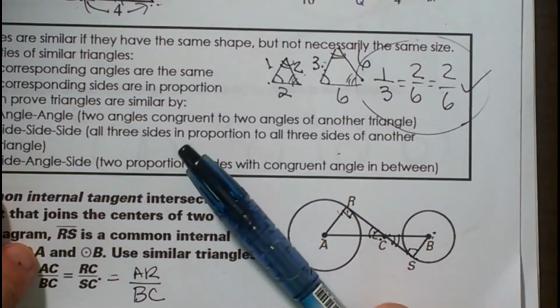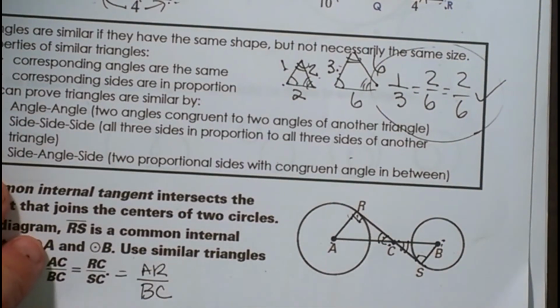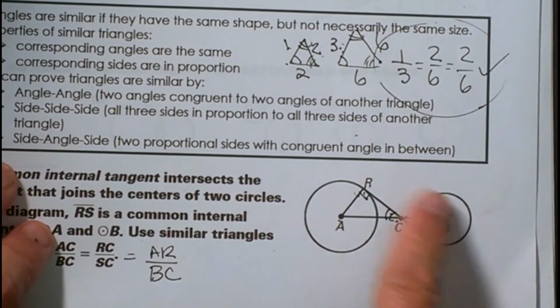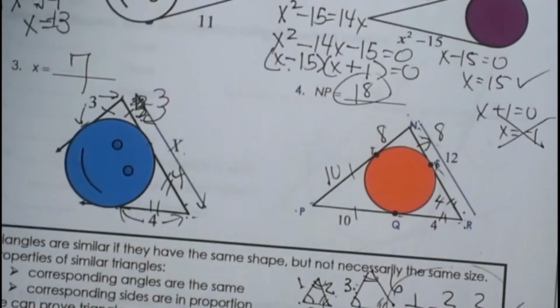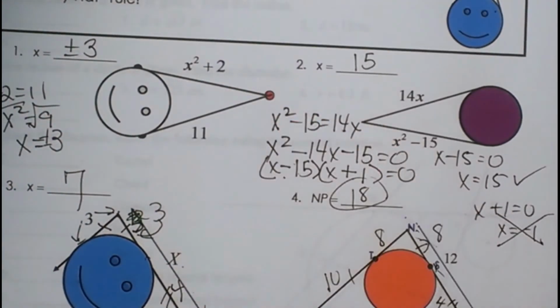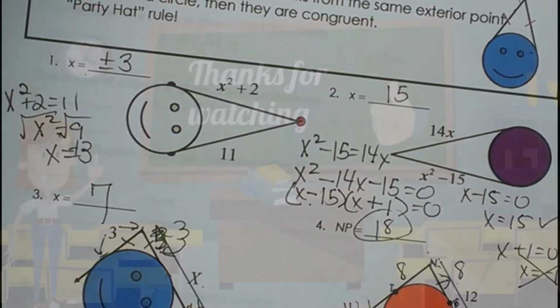So there you go. That's the end of the tangent and similar triangle segment. Hope this video was helpful for you to see those properties of similarities and how to solve some of these more elaborate problems.